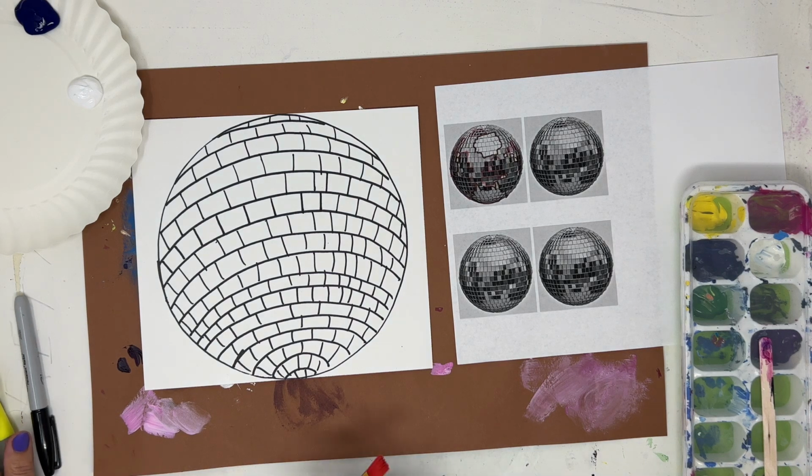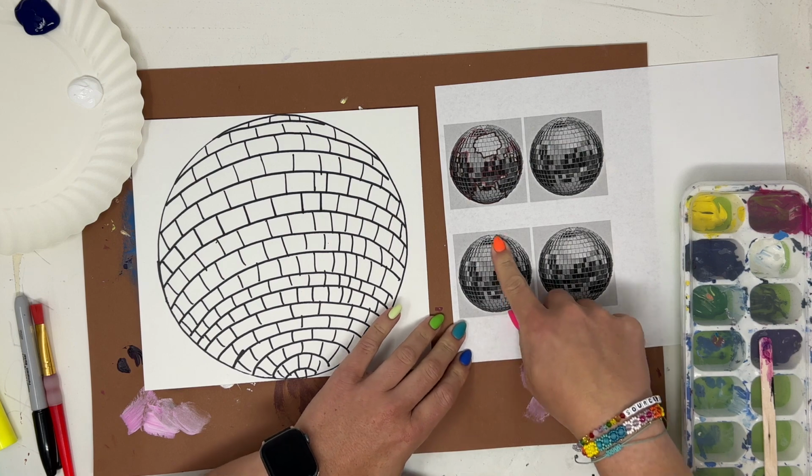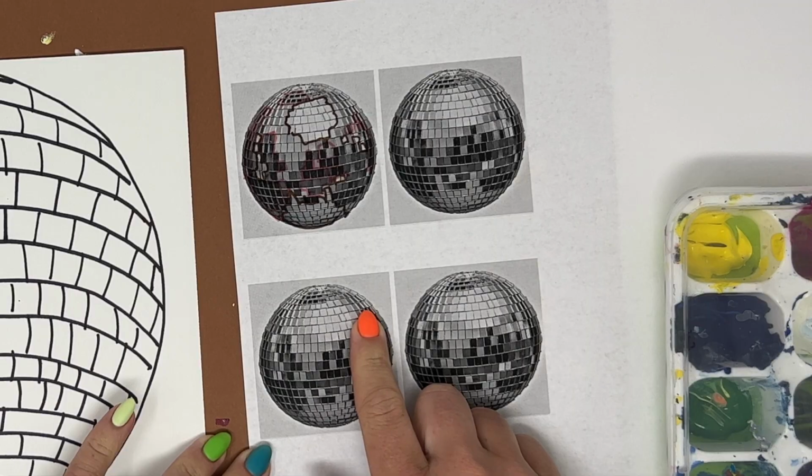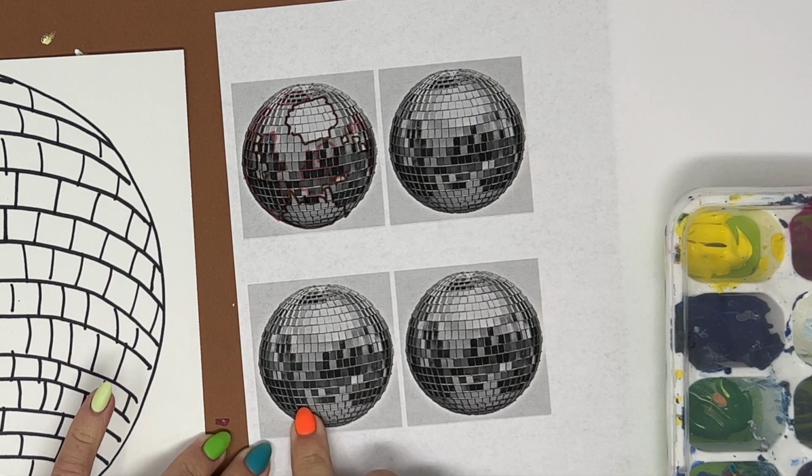Now that our disco ball is drawn, I'm going to give you, or you'll need to come get, a disco ball reference. And what we're going to do here is, do you see how in this black and white image, we can see the dark and light values.